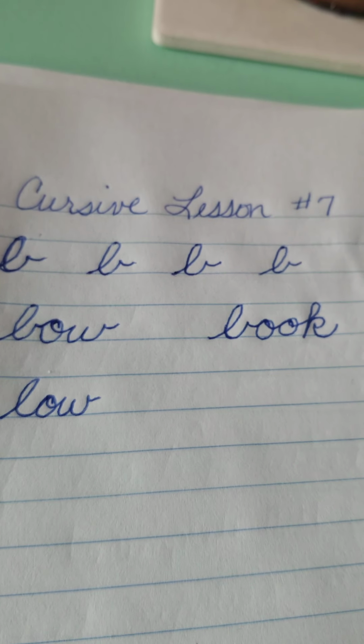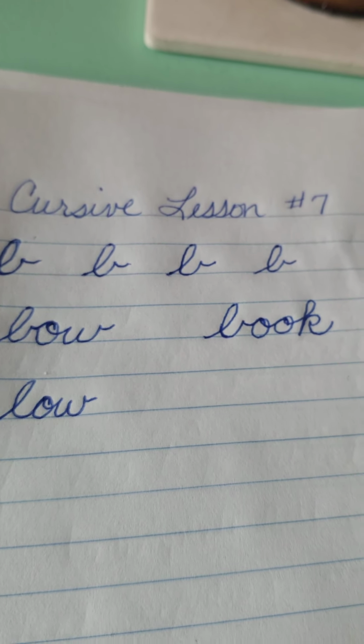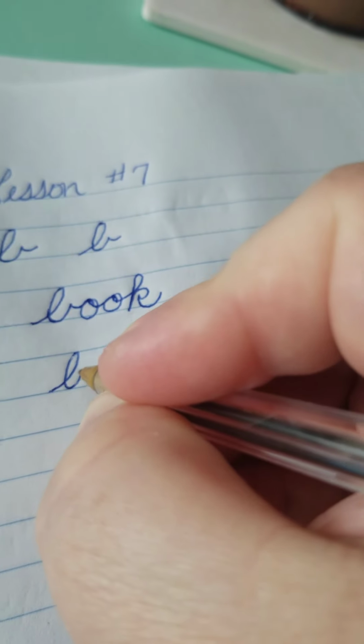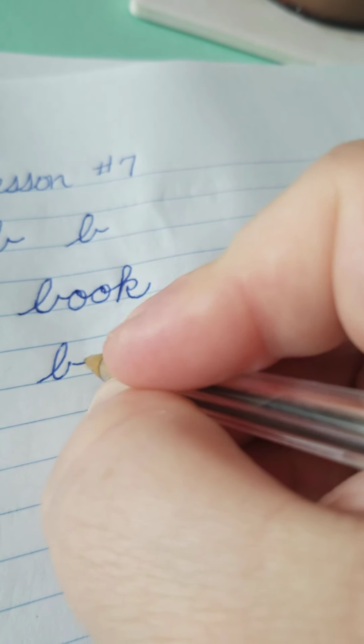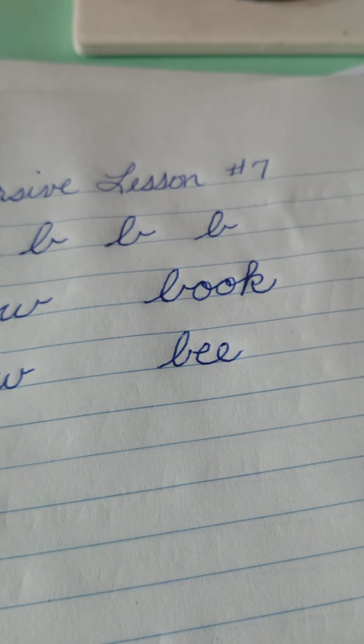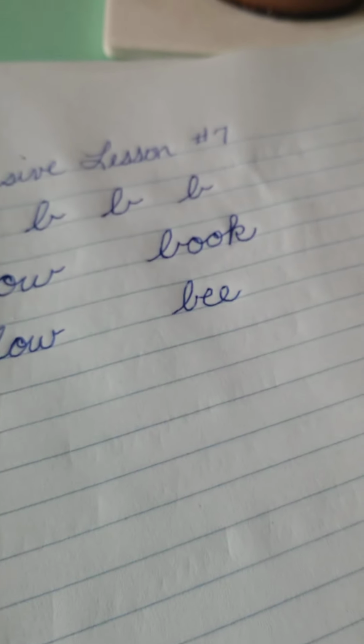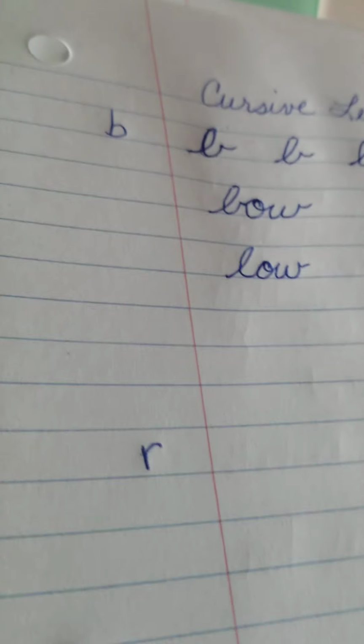Make some more. I mean, we've learned the letter E. You could spell B as in buzz. B. Remember, shortcut into the E. And E. And finish. B. All right. Nice.